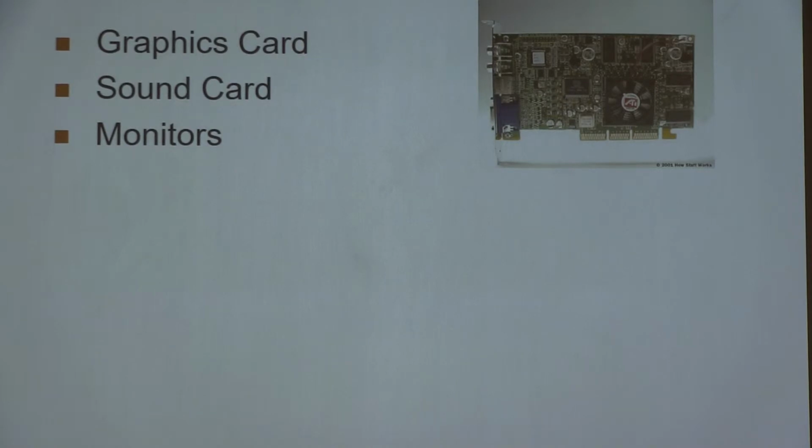We have displays. Most modern computers integrate their video card into the motherboard, okay? I had to pull an old video card out of one of my old computers to take this picture, all right? We can have graphics cards, we can have sound cards, we can have all kinds of displays. But if you look at this graphics card, this particular portion, that's a processor.